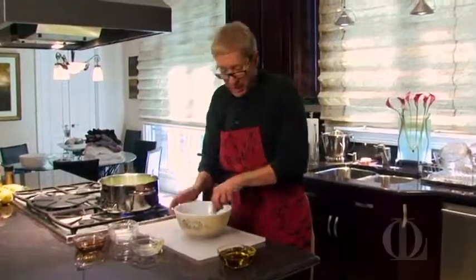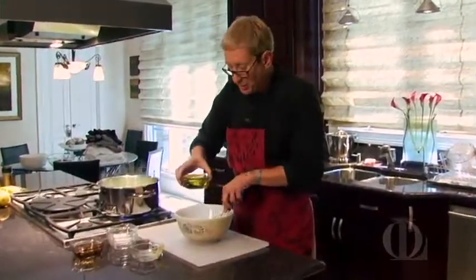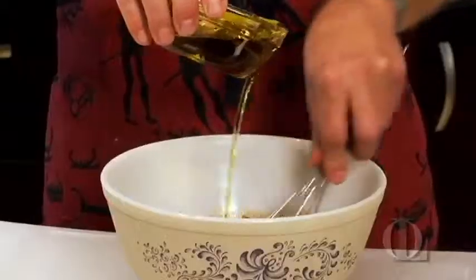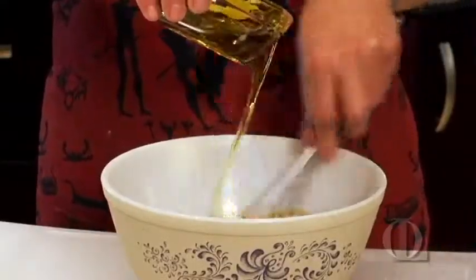Okay, once you've got them mixed together, then slowly take your olive oil and while you're whisking, add slowly the olive oil, just like you see me doing here.